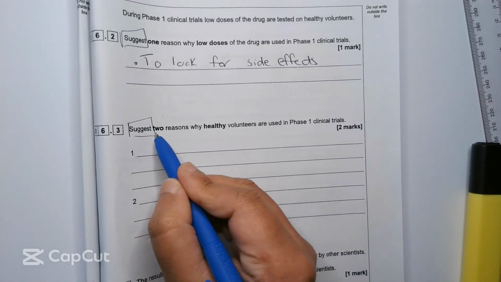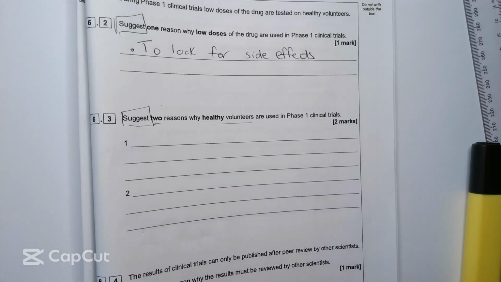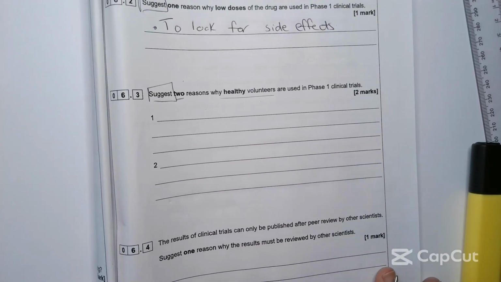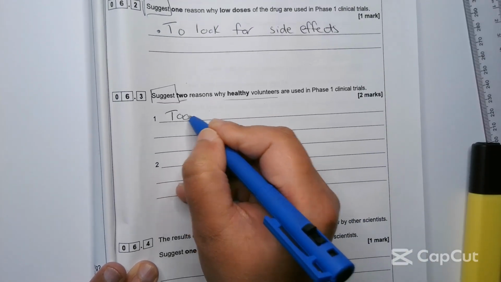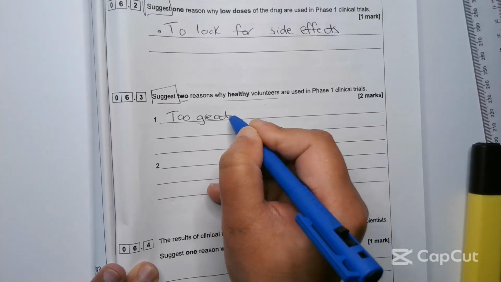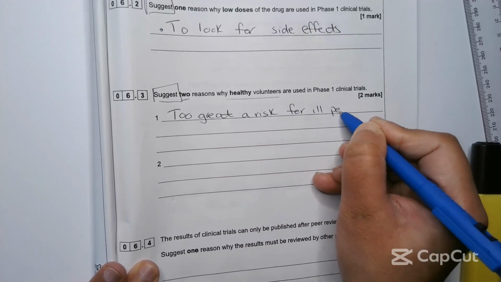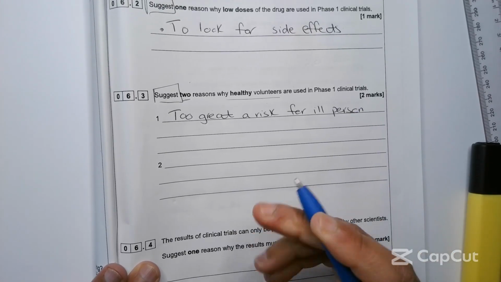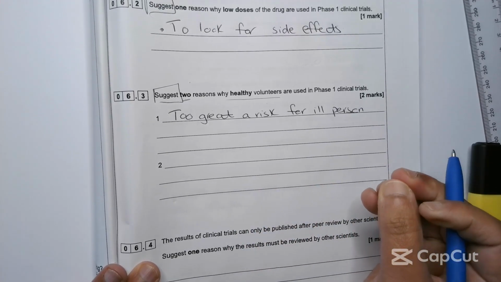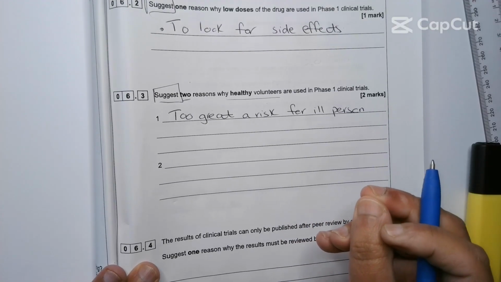6.3 Suggest 2 reasons why healthy volunteers are used in phase 1 clinical trials. It's 2 marks. You can say too great a risk for an ill person or ill patient, or you can say it may make their condition worse, or less risk to a healthy person.